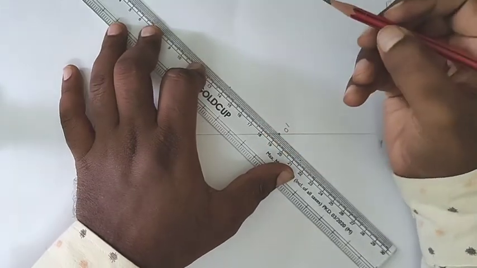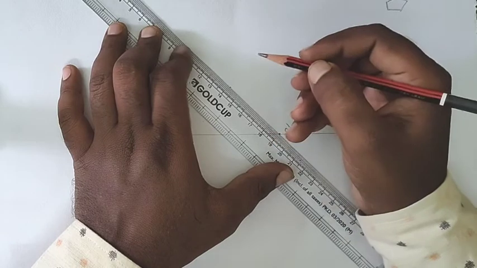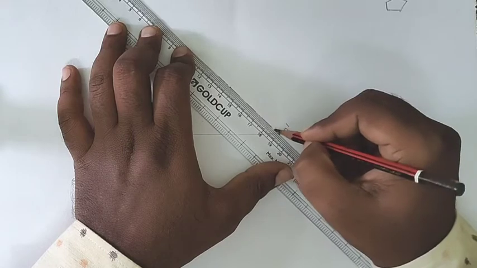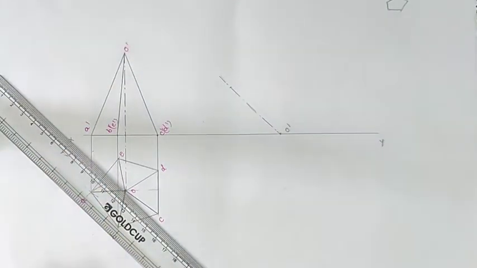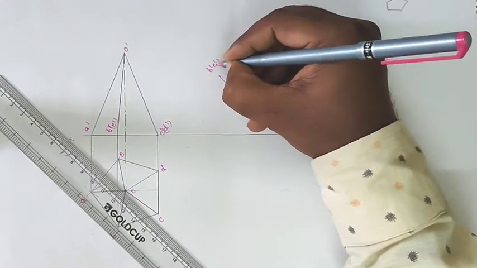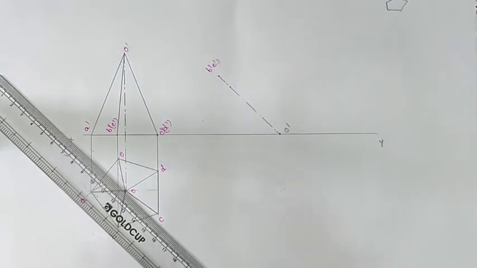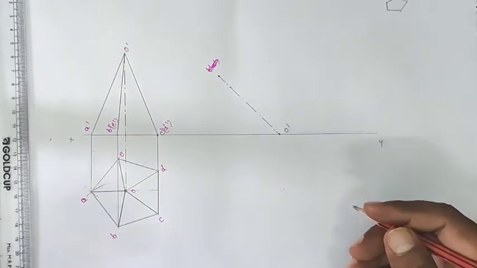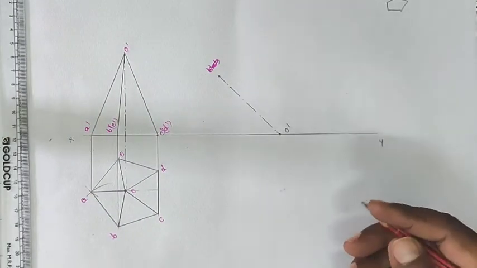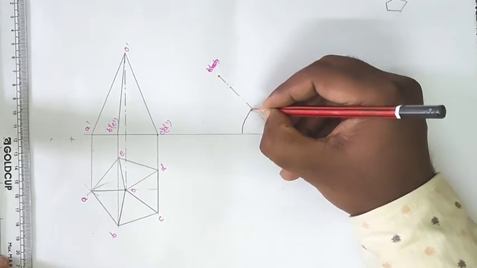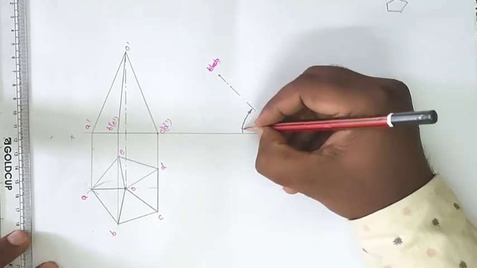So the axis side should be 60. With 60 I am drawing the axis line. So here this one O dash, and this is B dash comma E dash. Sorry. So this is after tilting this one as the apex point. So after tilting this one, this angle should be here. They are clearly mentioned that this should be 45 degrees.